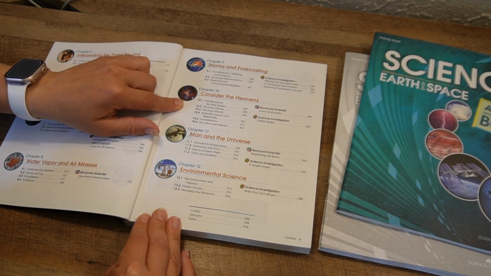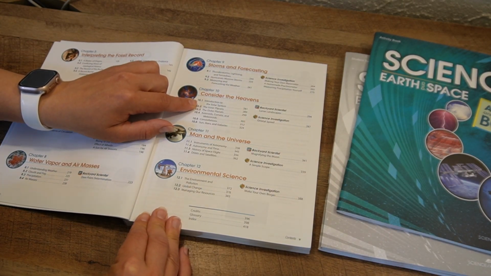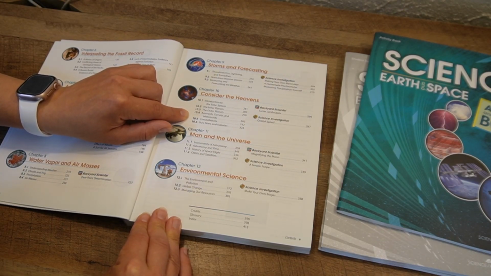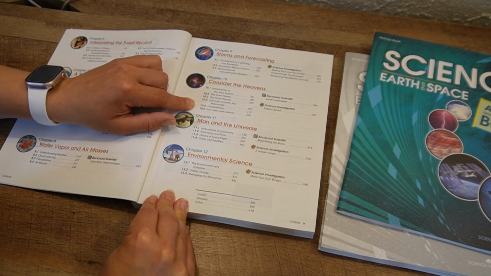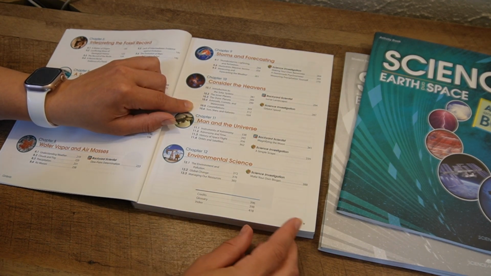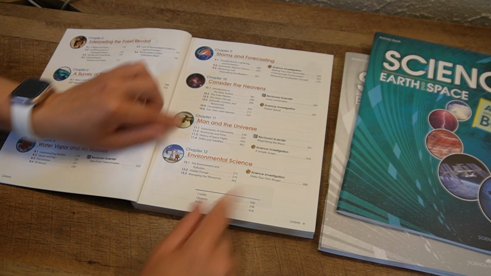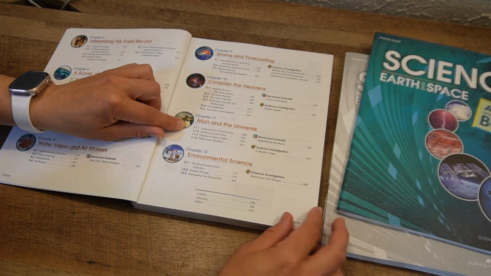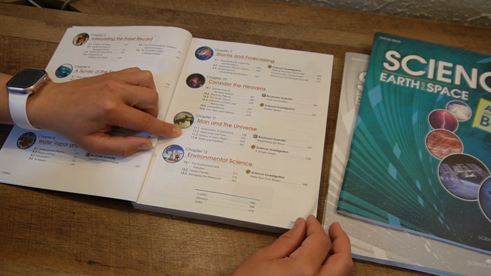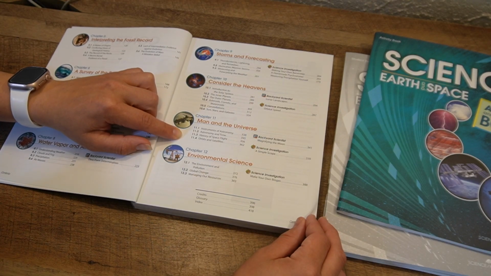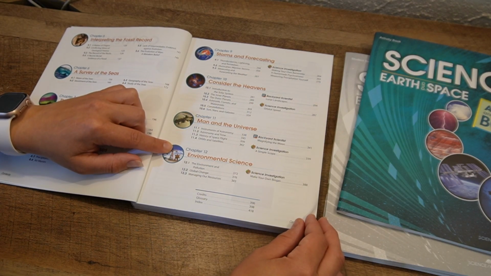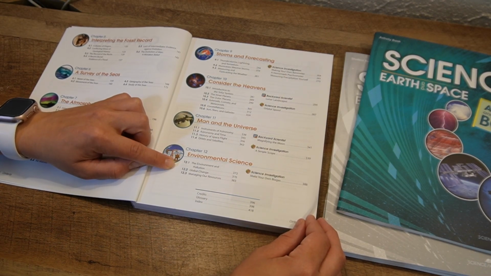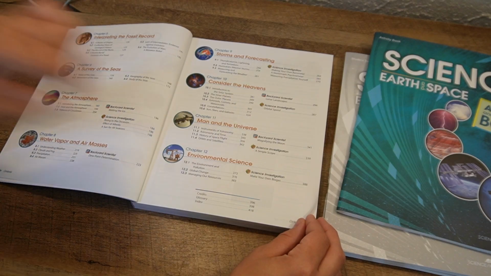Chapter 10 is Consider the Heavens. So introduction to the solar system, the inner planets, the outer planets, asteroids, comets, and meteoroids. Constellations, sun, stars, and galaxies, and activities. Chapter 11 is Man and the Universe. So instruments of astronomy, astronomy and time, history of space flight, orbits and satellites. And chapter 12 is Environmental Science. So the environment and pollution, global change, and managing our resources.